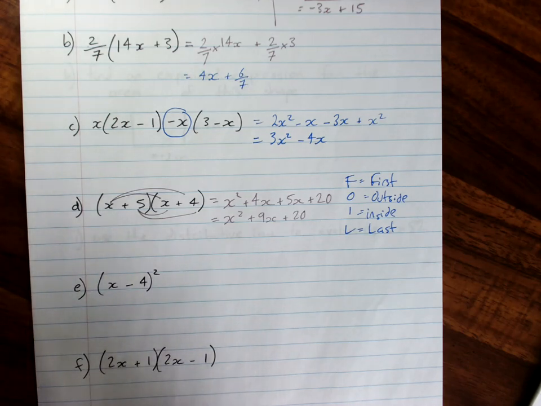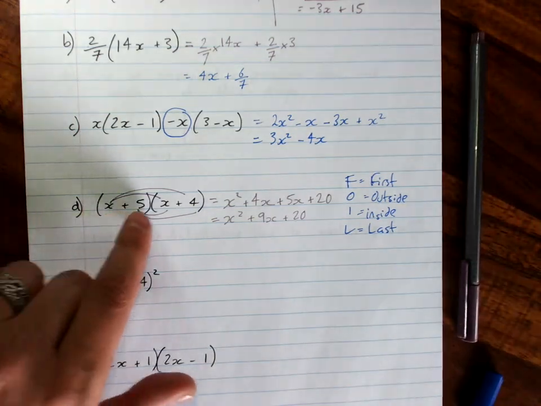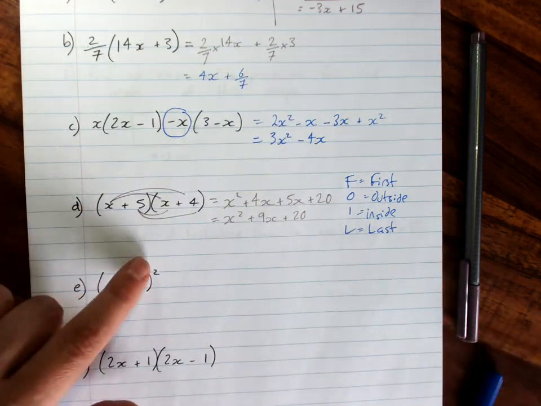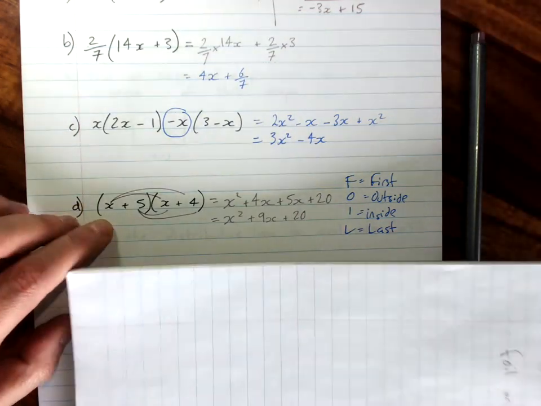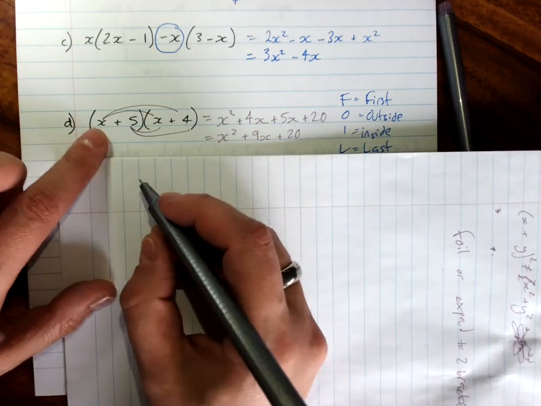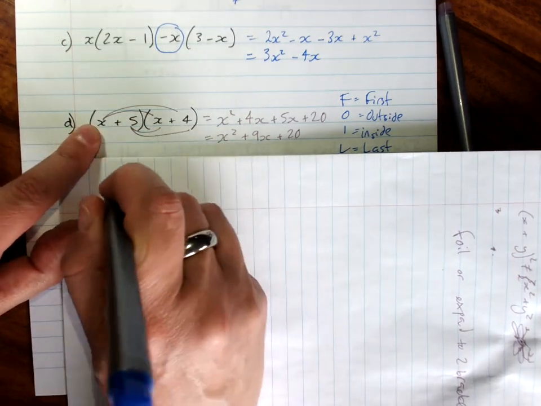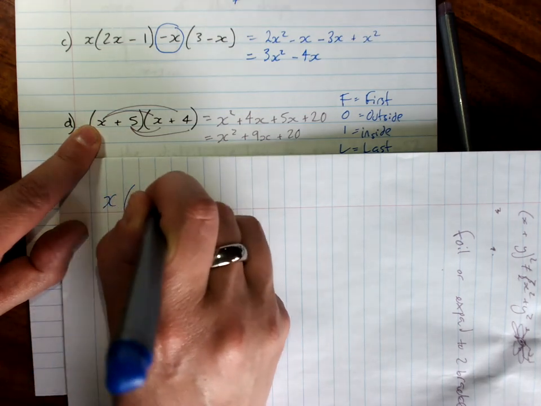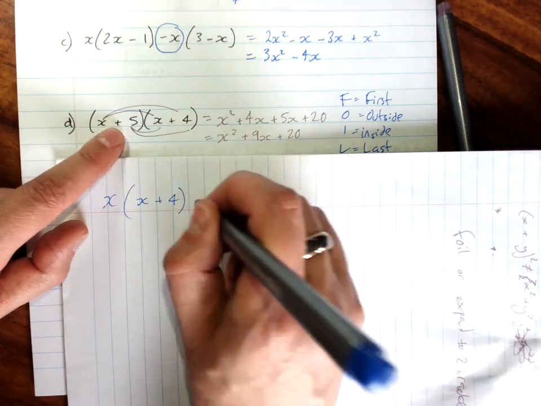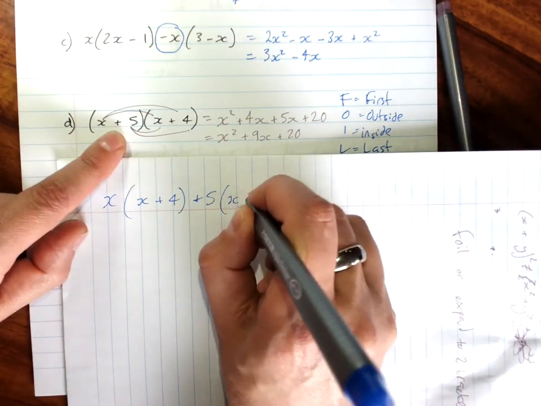If you preferred, you can also write this as something more similar to that. And I'll just pop in some extra paper here. This is the first term in the first bracket times the second bracket, x outside of x plus 4. Then the second term, including its sign, plus 5, and that gets multiplied by the second bracket.